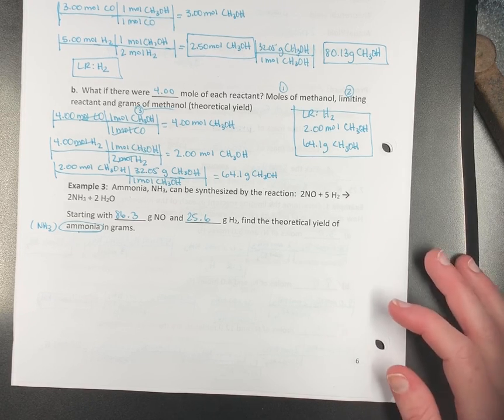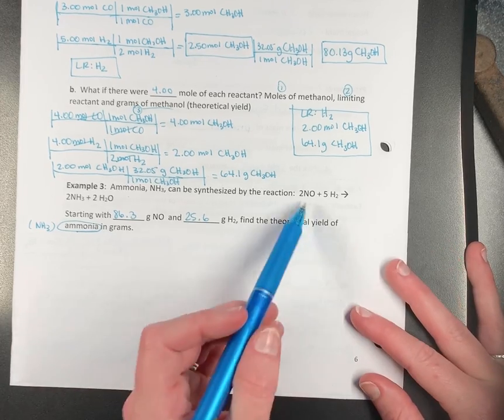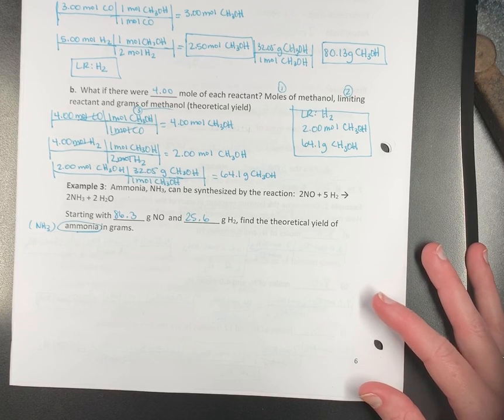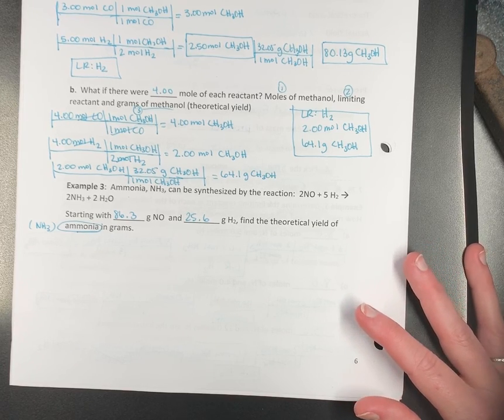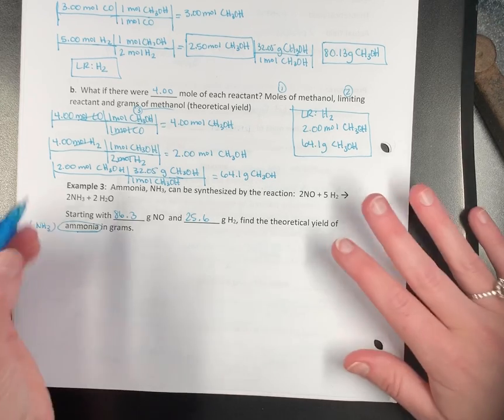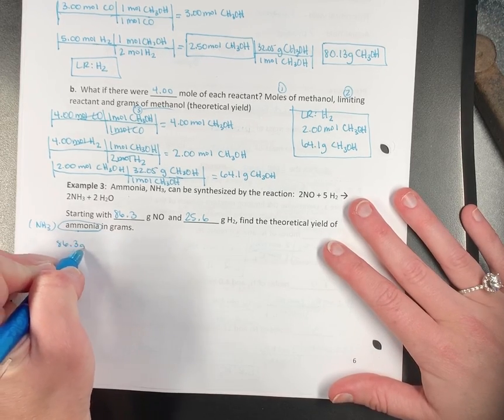So we gotta go from grams to grams. The first thing we do is we make sure we have a balanced equation. Here we do, because I didn't tell you it wasn't balanced. It won't hurt you to double check. Now, which reactant would you like to start with? It doesn't matter. Let's start with the first one.